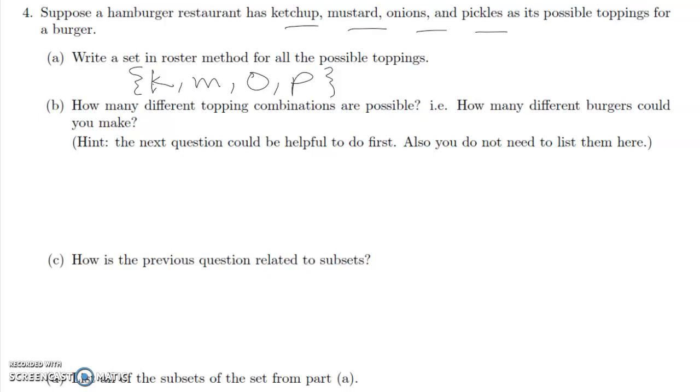Now the next question, hopefully you thought about, says how many different topping combinations are possible? I.e., how many different burgers could you make? Now it gives us a hint that maybe it would be helpful to look at the next question first, and that we don't have to list everything. So let's look at that next question, question C. So it says, how is the previous question related to subsets?